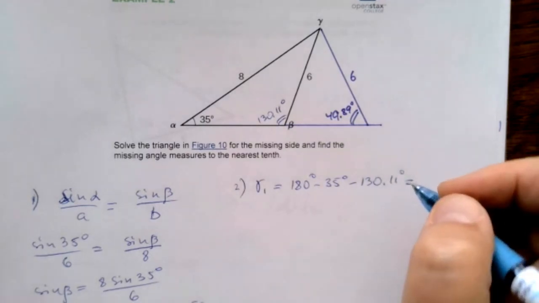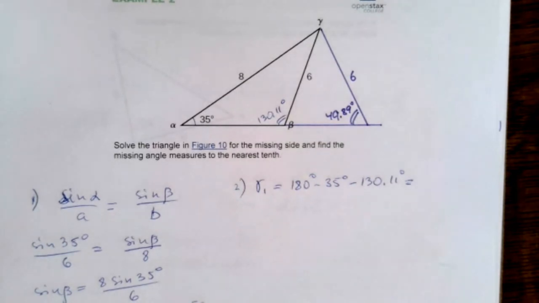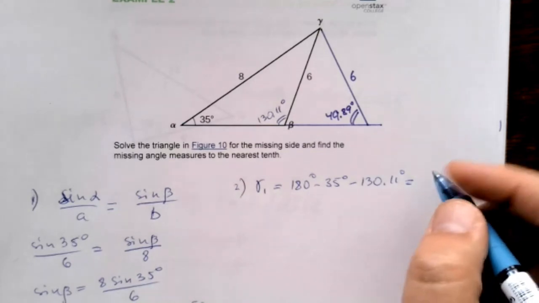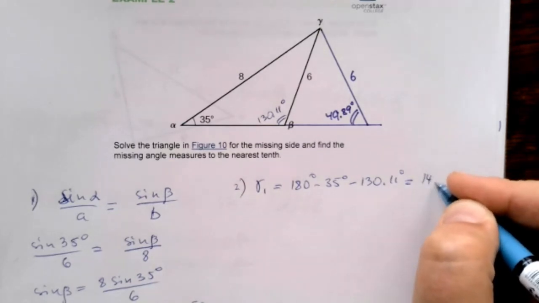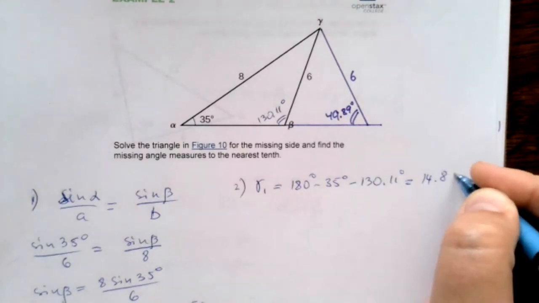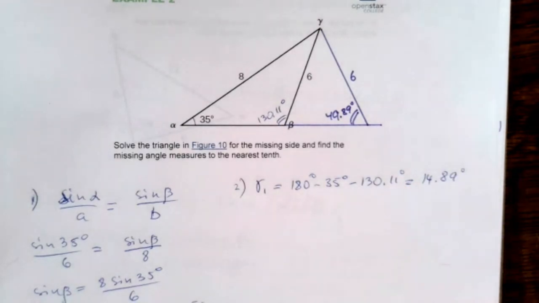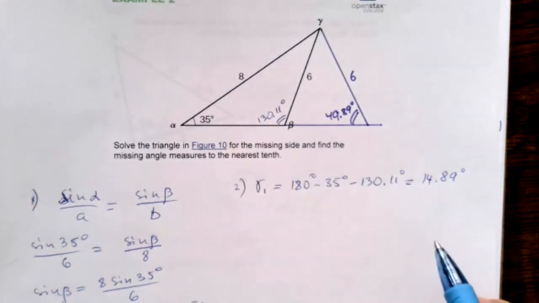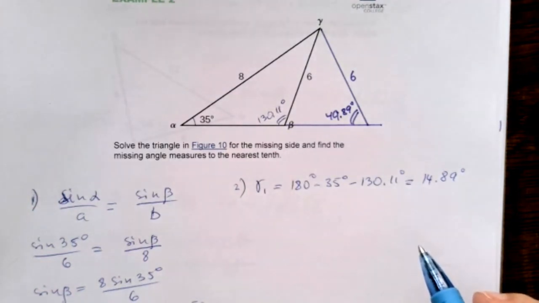So what do we have? We have that our gamma is 14.89 degrees. So a very sharp angle, which the picture does not reflect, but the math is correct.